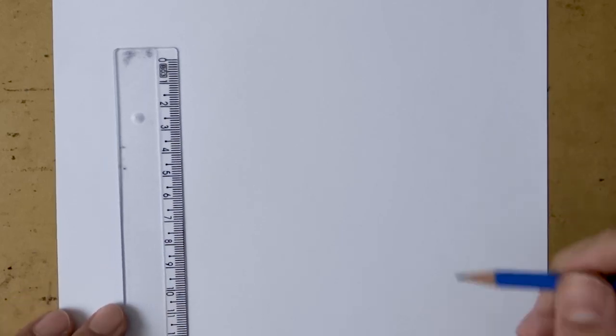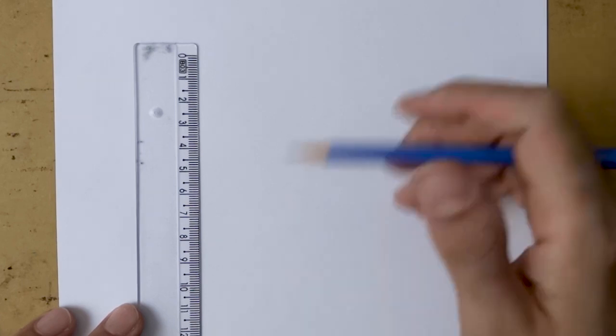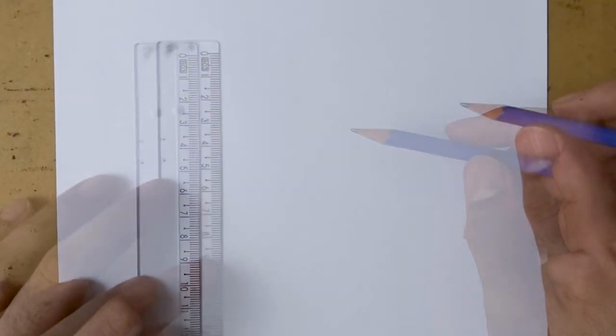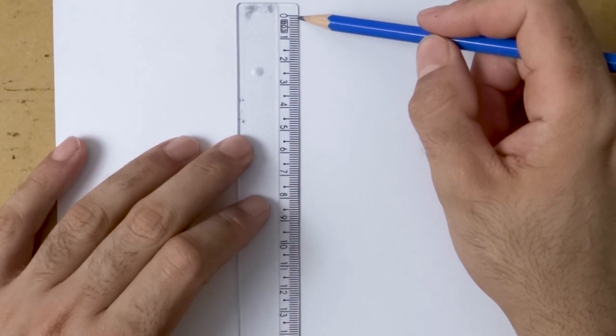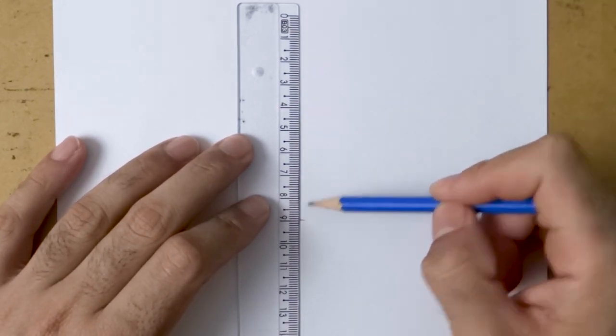In this video, we're going to create a very simple drawing, which is a pyramid with a floating effect. I'll start by marking a vertical line right here. This line will be the center of our pyramid.